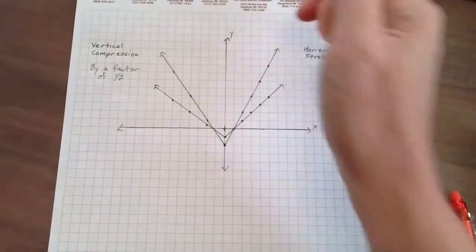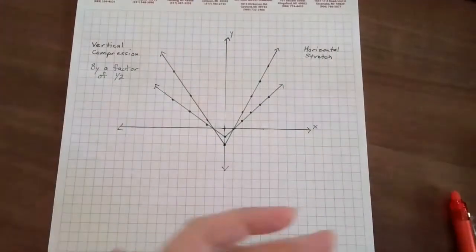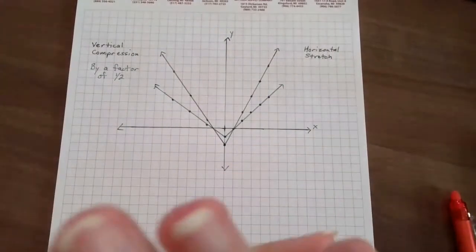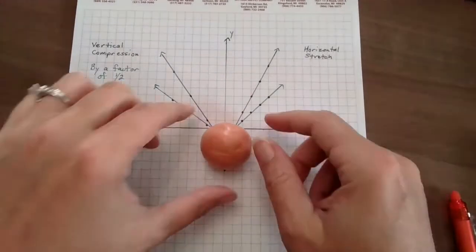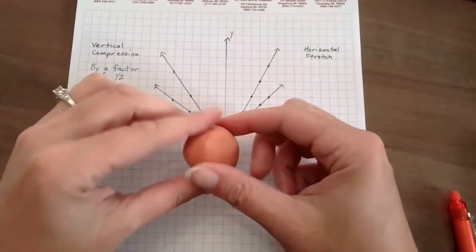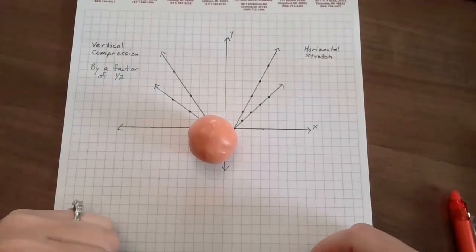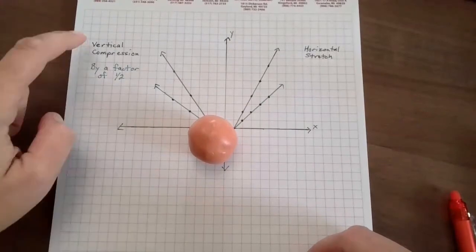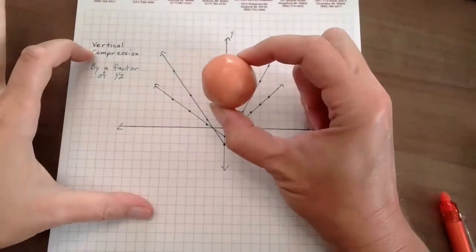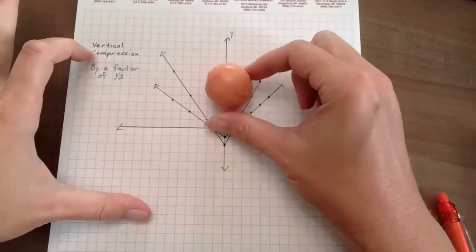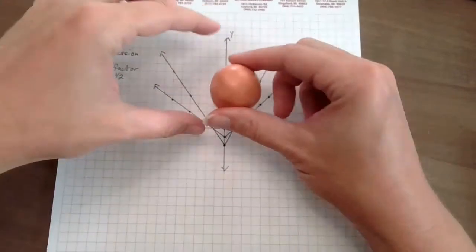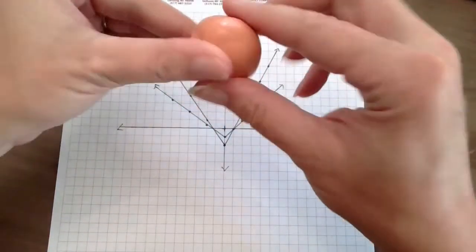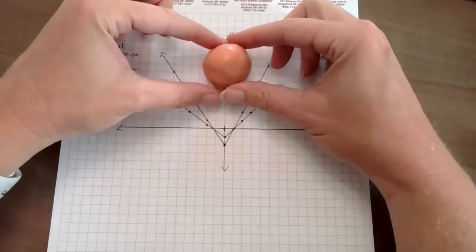Well, what happens now if I do a compression and a stretch comparison? And yes, you may have seen, I brought silly putty today. Boom, there we go. This is a spherical piece of silly putty right here. And I'd like you to think for a second. Vertical compression, if I want to take this thing and compress it vertically, in this direction, watch what happens with my silly putty when I do a vertical compression.